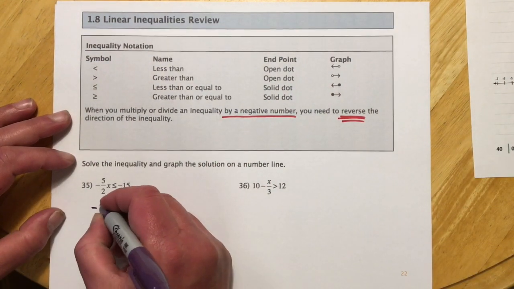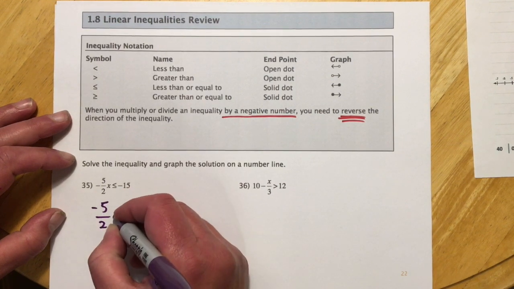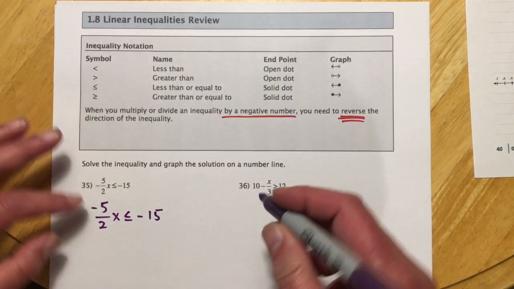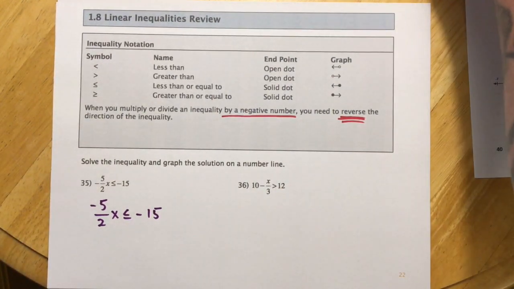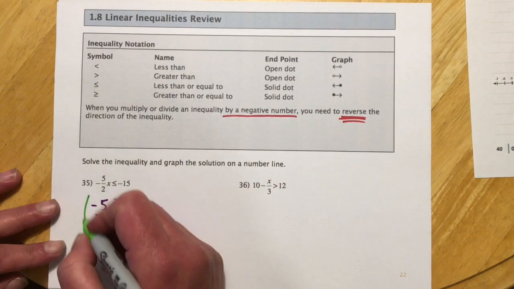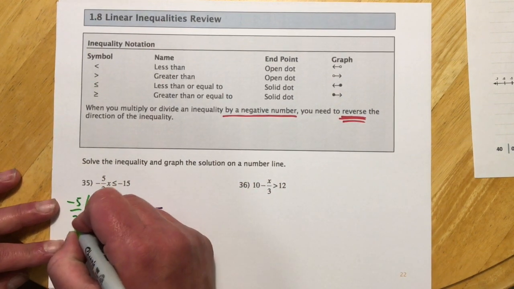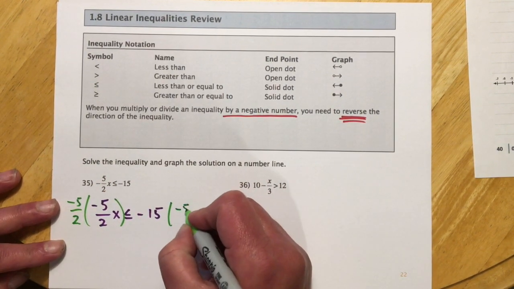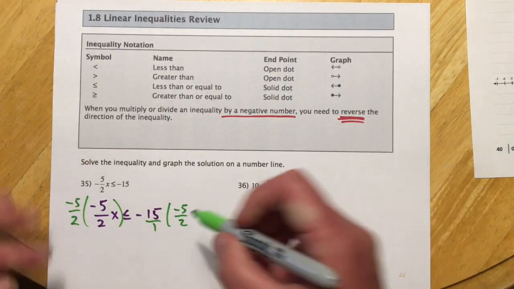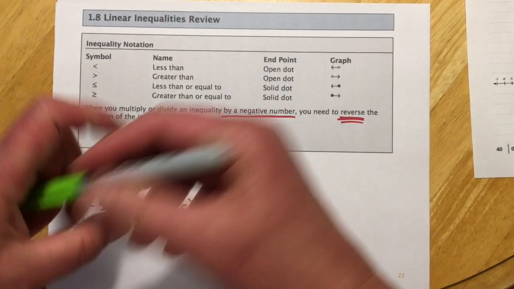So this one, let me bring it down so I can get at it a little bit better. I got this fraction out front, so what I'm going to do is multiply by the reciprocal, same as what we did in 1.3. I can think of that 15 as 15 over 1. Just one more parenthesis.